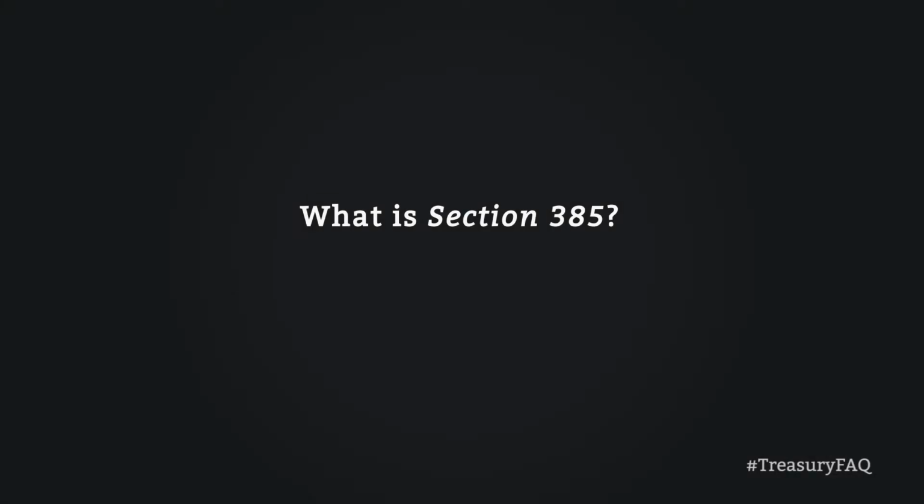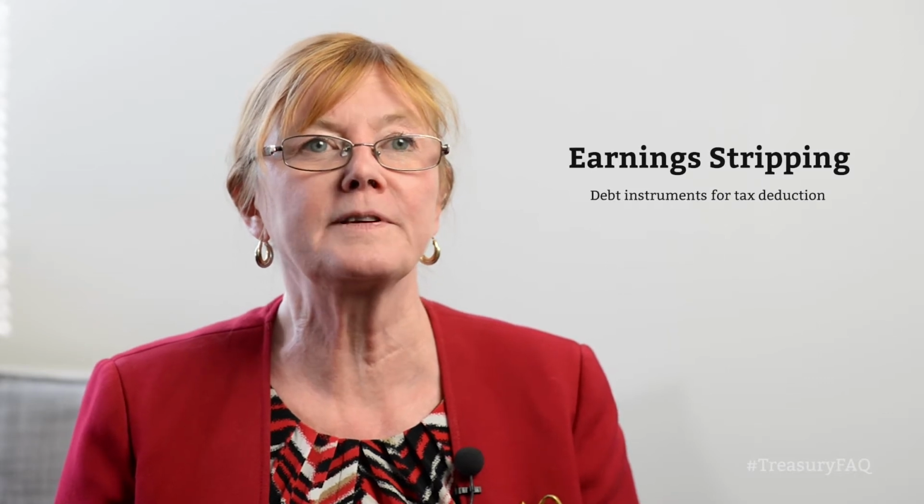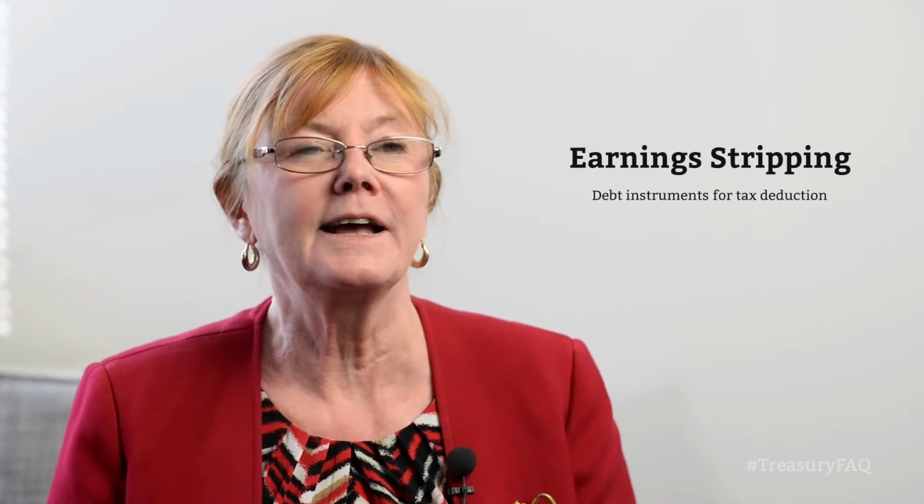What is Section 385? The 1969 tax law allowed Treasury to put in place regulations in order to stop earnings stripping. Now, earnings stripping is a practice of putting in place debt instruments whose only purpose is to create a tax deduction. And there were a number of intercompany loans that would fall into this category. Last year they released proposed regulations, and they were very far-reaching and would have impacted even foreign subsidiaries and normal cash management tools like netting and pooling that are used all the time. As you can imagine, this caused an uproar.